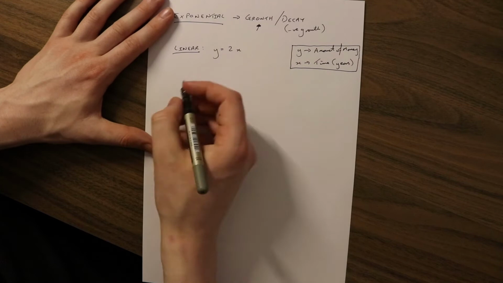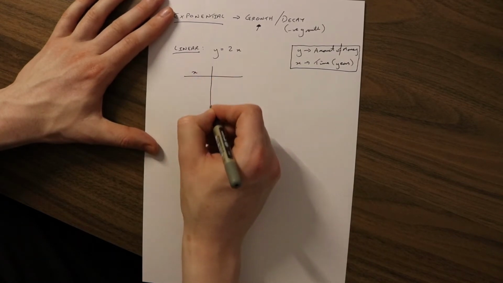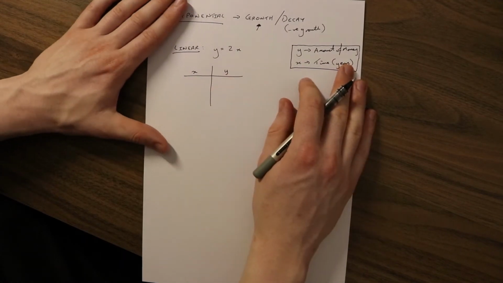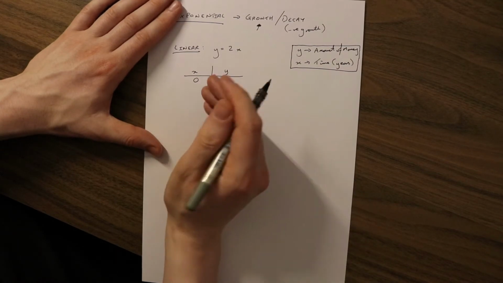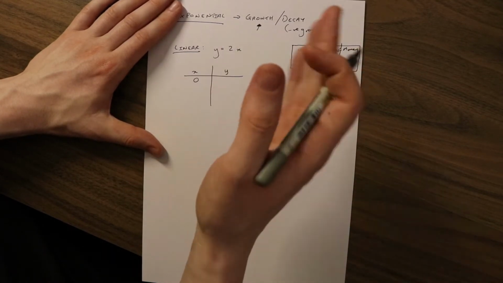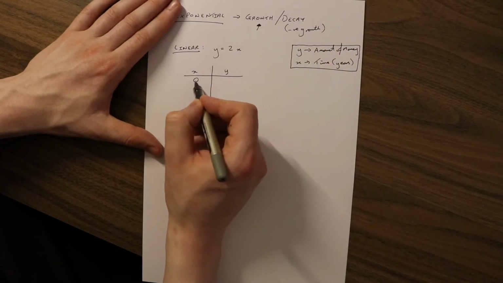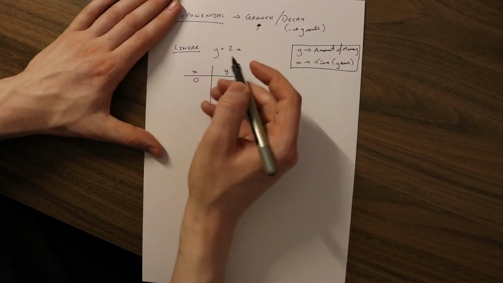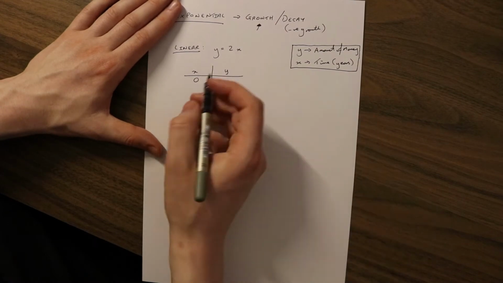So let's draw ourselves a little table. Let's suppose I have the year which I'm at in the left column and the amount of money which I have in the second column. Let's start at year 0, in other words, when I first put my money in my bank account, let's say. So how much money will I have in year 0? Well, I just stick 0 into this equation up here. So 2 times 0, that means that I have £0.